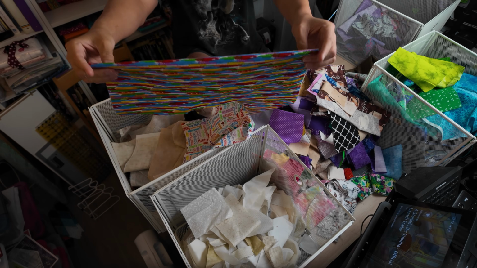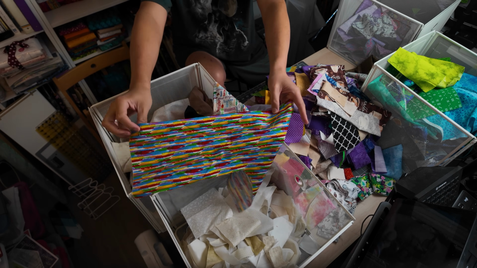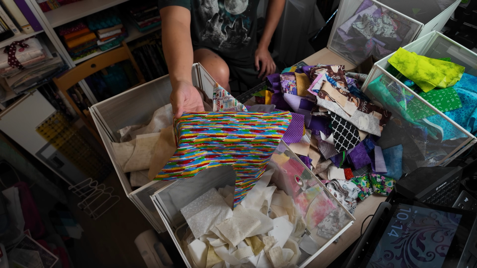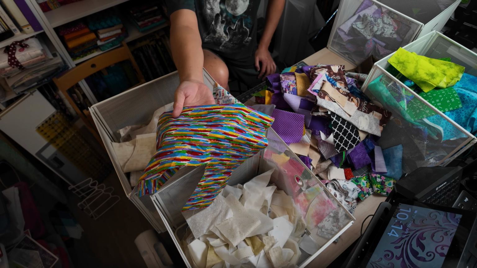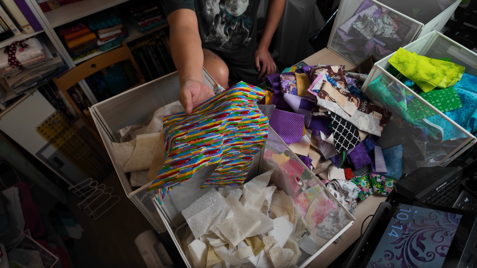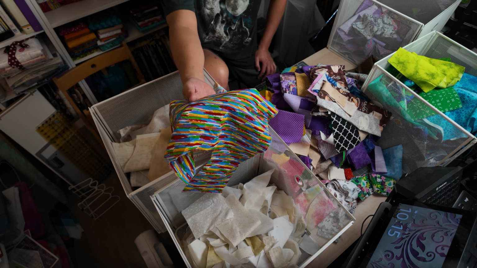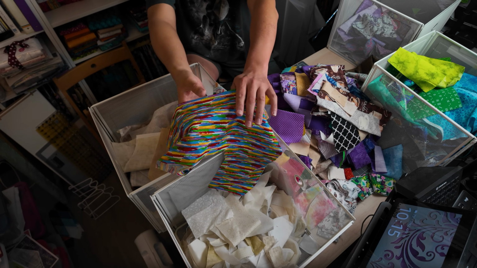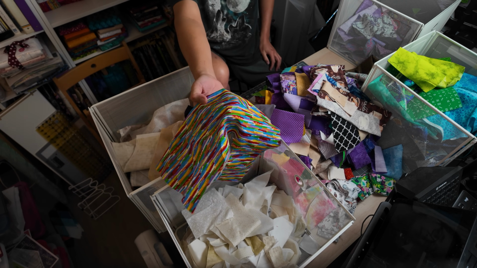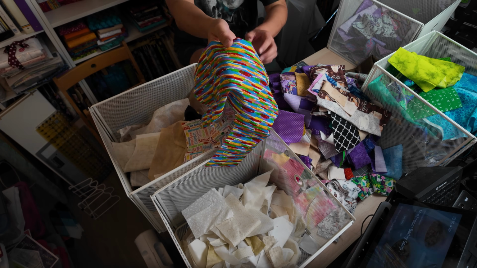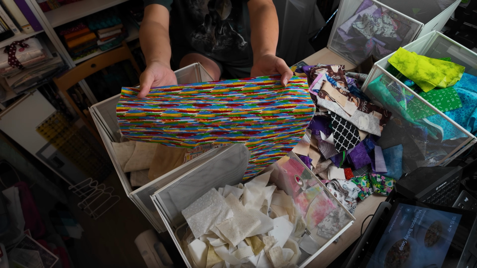Now, most of the time, if it's a fabric like this, I'm just going to put it in my pre-cut pile and cut it down to smaller squares, because more than likely, that's how I'm going to use it. I'm just going to use a small square of it and throw this into a scrappy quilt because the print is very scrappy in and of itself.